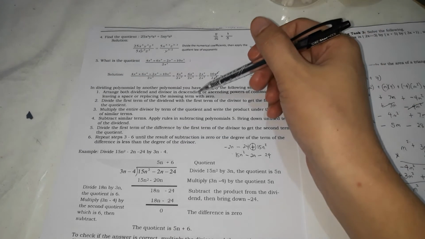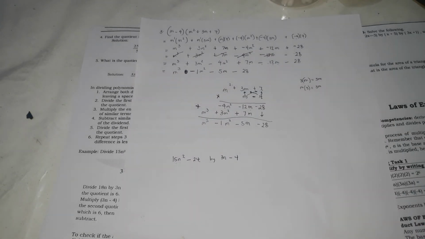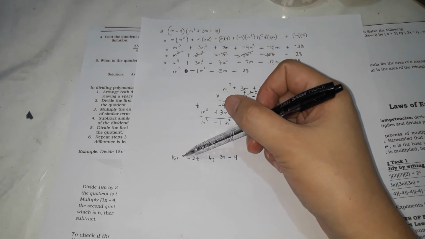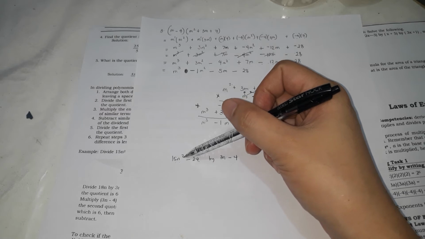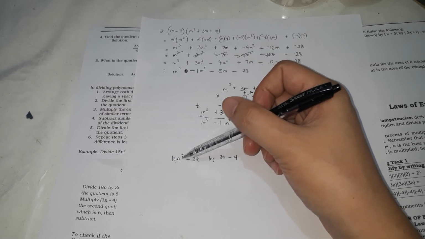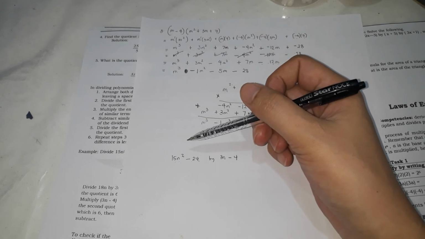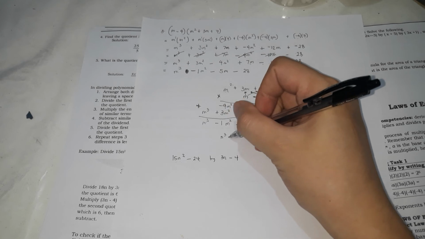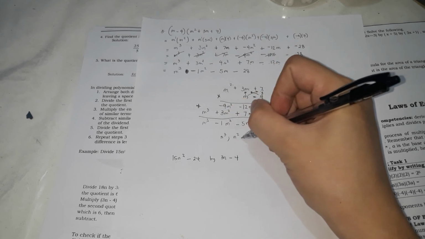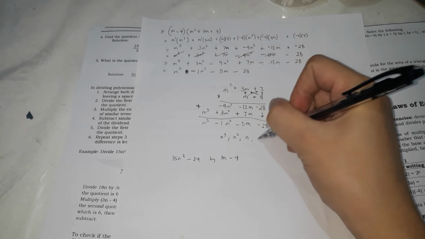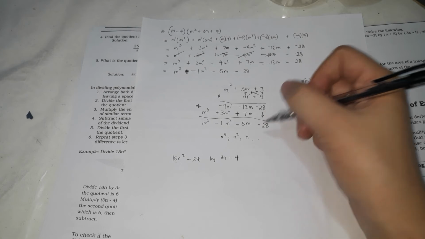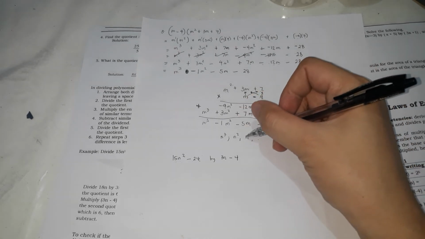Dapat is there should be no missing term. Dito malalaman yung missing term kasi dapat, di ba, naka-descending order yung exponent. So halimbawa dito naka-descending order, so dito ang n squared, sunod dapat ni n squared is yung may n. Di ba kasi n cube, sunod n squared, sunod n, sunod yung walang n. So no n. So, ganyan siya, dapat naka-descending order.